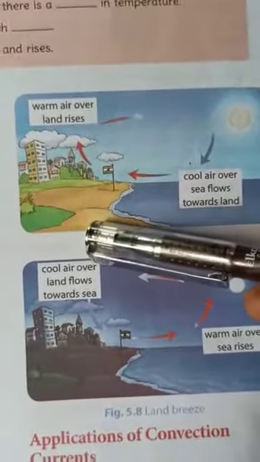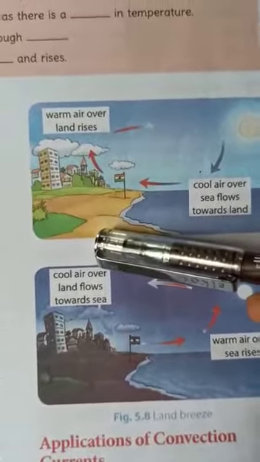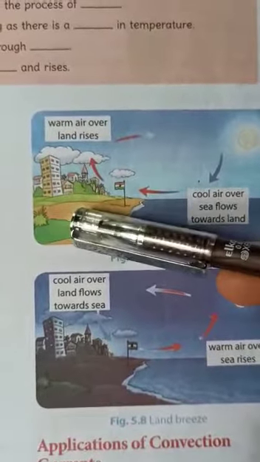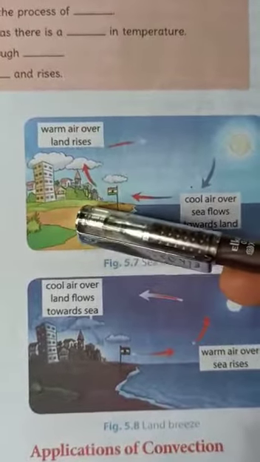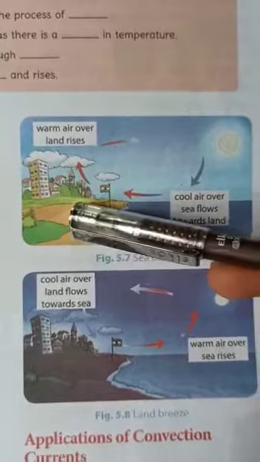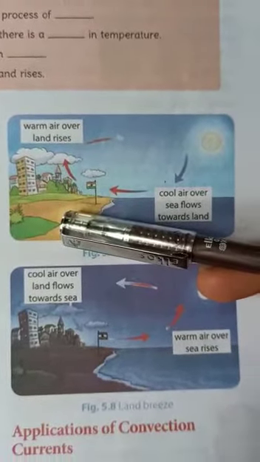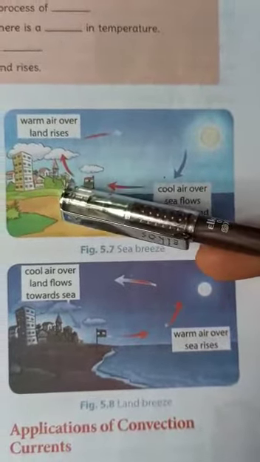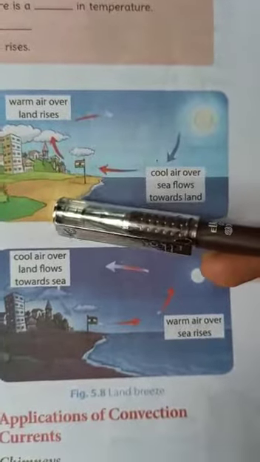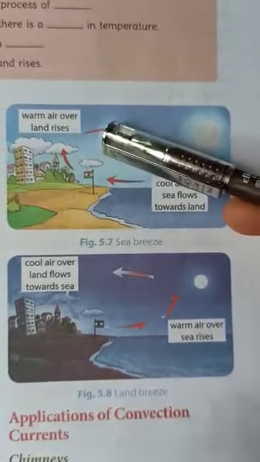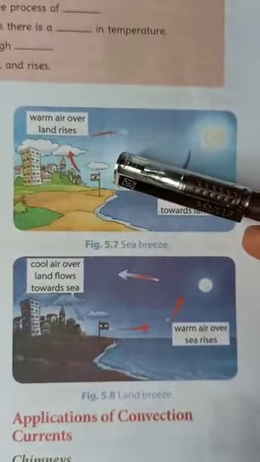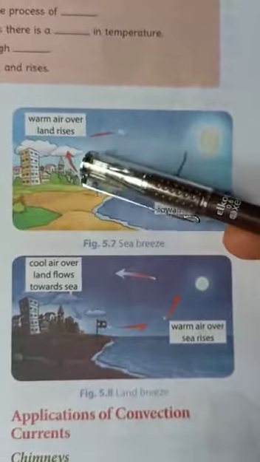So during daytime, what happens? The land gets heated very quickly, and the air which is present above the land becomes warm. Due to the warmth, the air expands. Okay, the air expands means it increases its volume and it rises up, causing an upward current. As you can see here, some arrows are given.